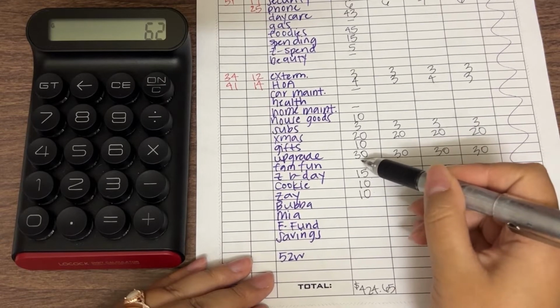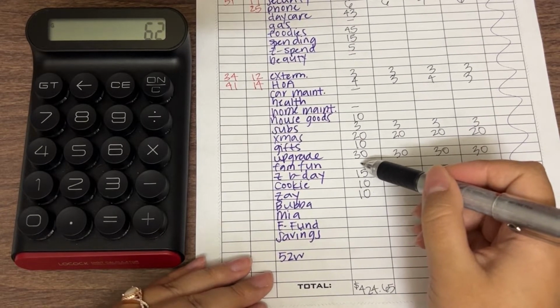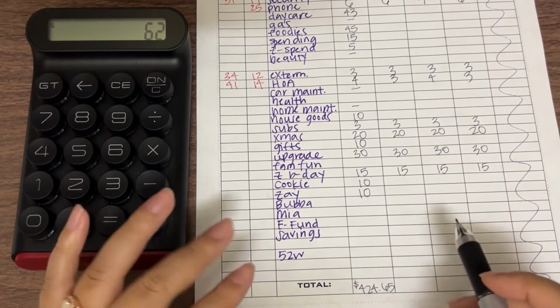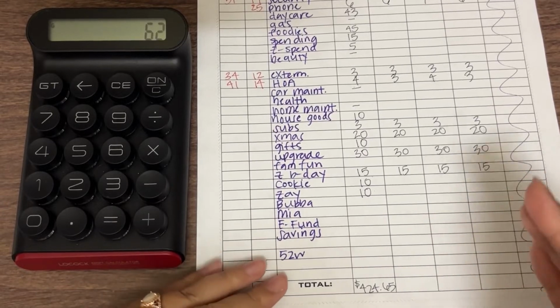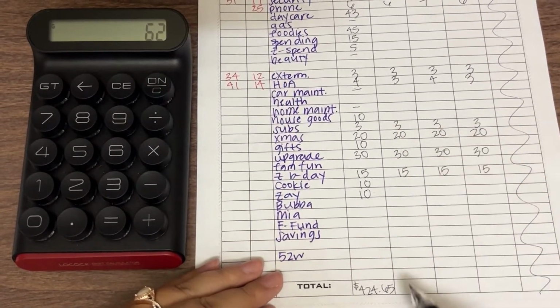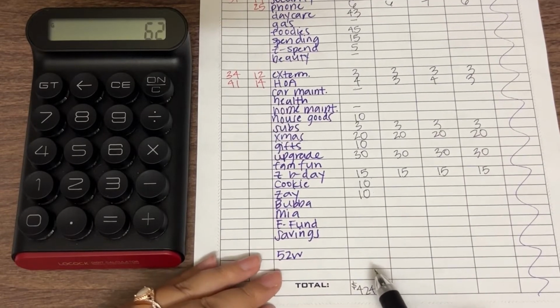And mine's my boyfriend's and the fam fund envelope. Unless I happen to have extra money, that usually does not get stuffed. So I'm just gonna leave that out for now. And then I also look at my 52-week challenge.